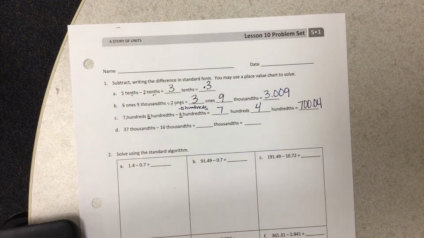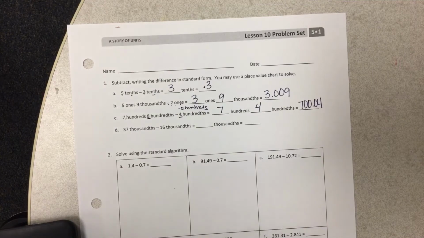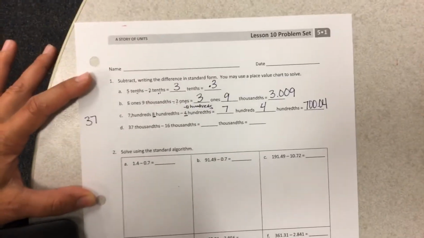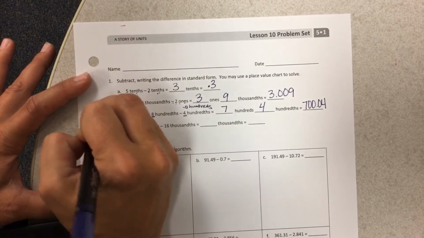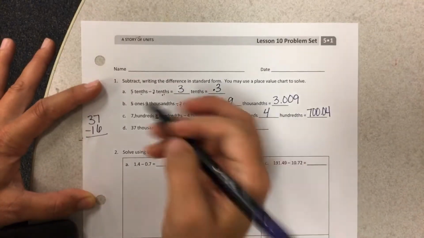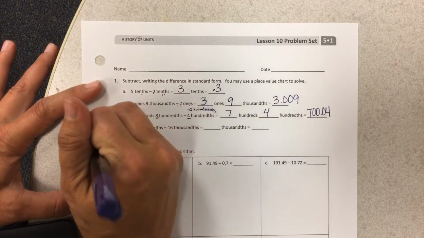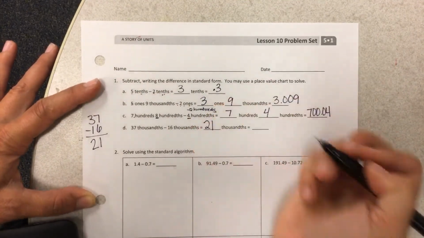Okay. Ooh, this is a pretty good one. 37 thousandths minus 16. Now, I would probably just kind of off over to the side over here. I'd do 37 minus 16. Sorry, guys, I'm hitting my little arm. Okay, well, I can do 7 minus 6 is 1. 3 minus 1 is 2. So that's going to be 21 thousandths.